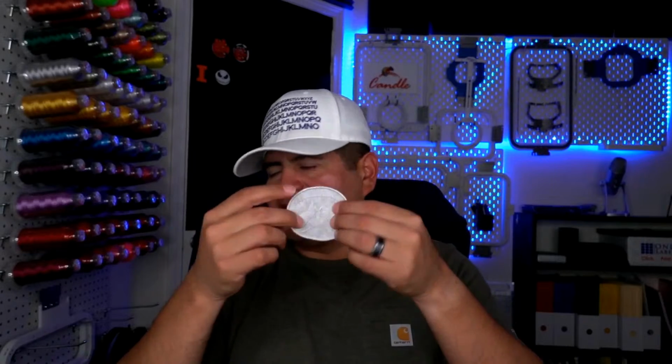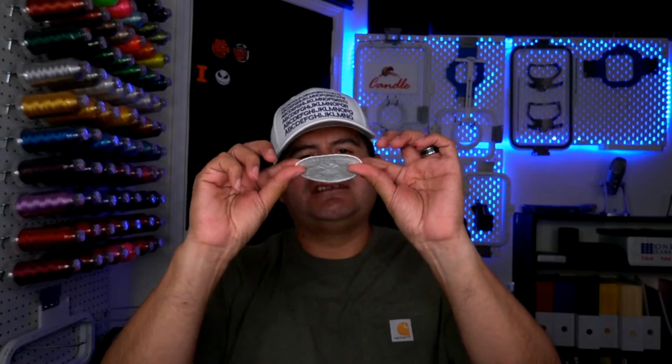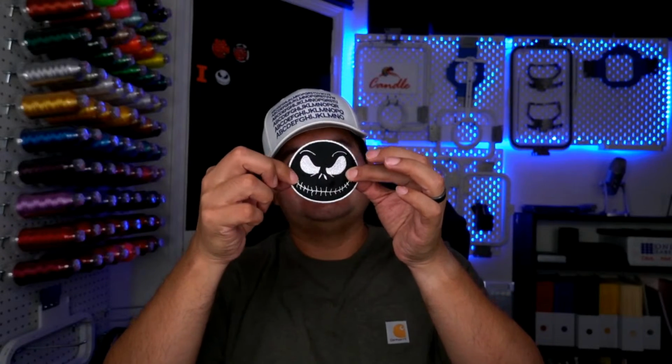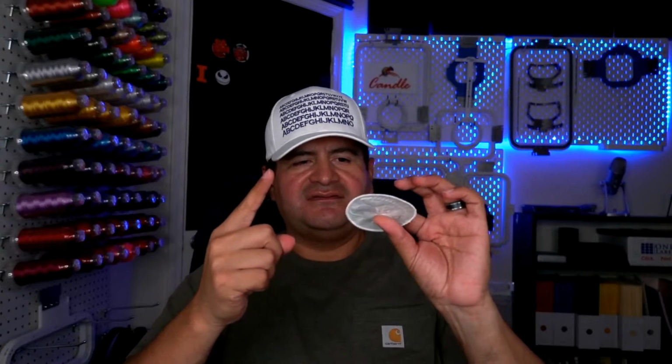So we have different types of finish. We have no finish, just regular. You've got your patch, it's regular, it's ready to stitch. Very basic, nothing too crazy. So you have no backing. You have your adhesive backing, which comes in two kinds. You have your permanent. If you don't want to stitch it, you just want to heat press it.